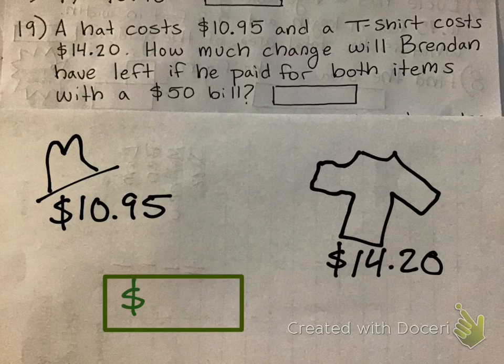But then we have our nice handy dandy $50 bill that we're going to buy both of these things with. It's asking me, how much will Brendan have left if I pay for both items with my $50 bill? What's the operation I'm going to be doing here? Who can tell me, Malia? Addition? That we could be doing that. Yeah, what else could we be doing here?